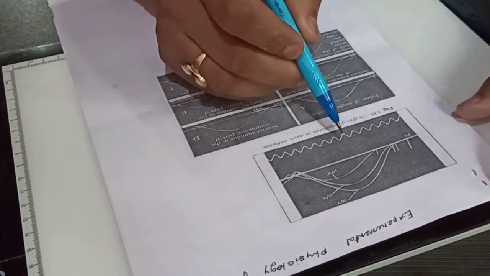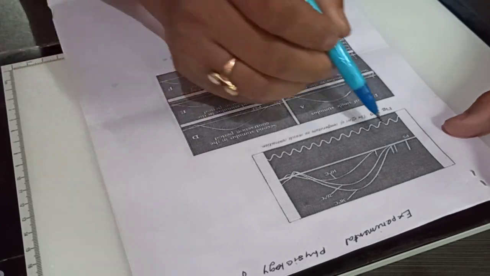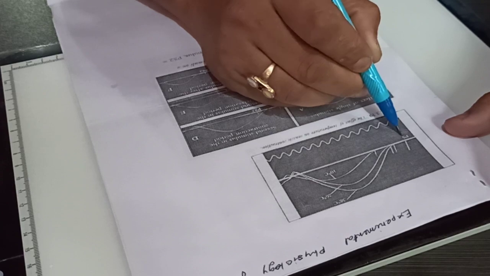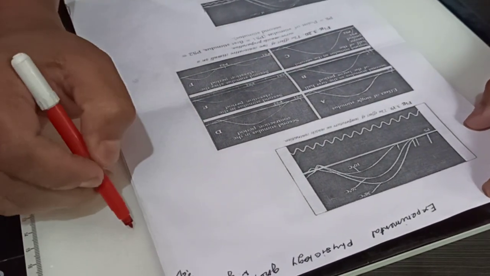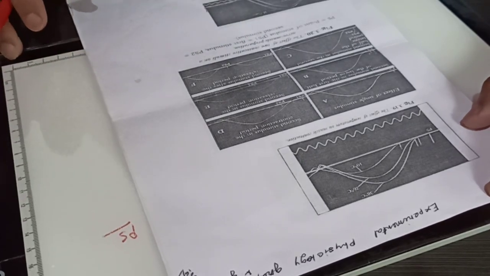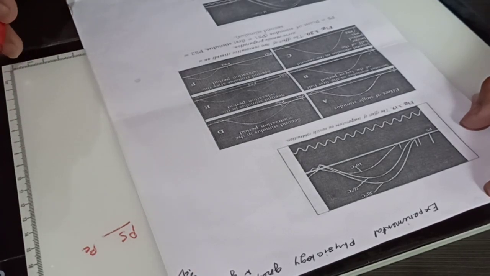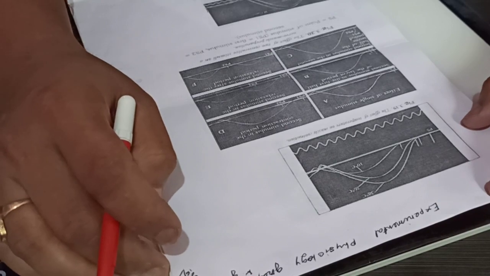So first you can see this is a graph, but because it has a twist, and here PS means point of stimulus. When there is a point of stimulus and point of contraction, then you will know that it is a myogram.